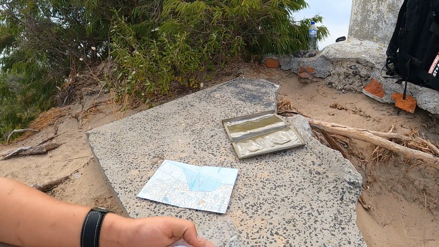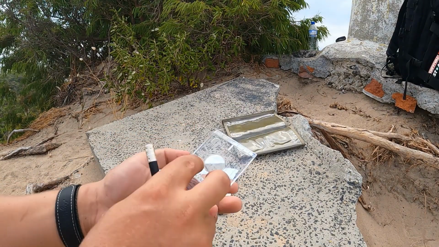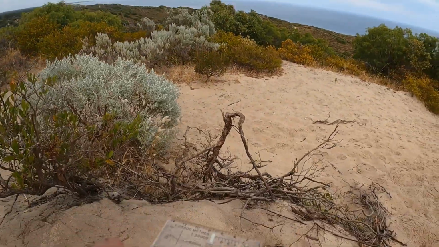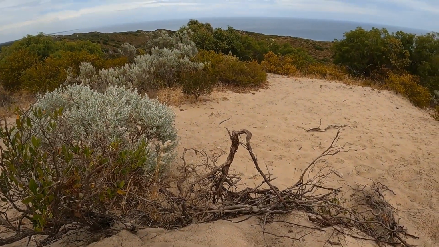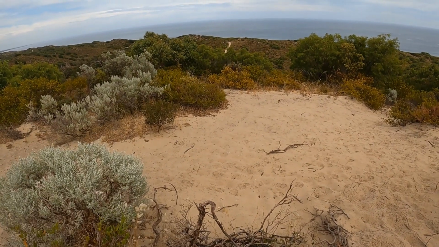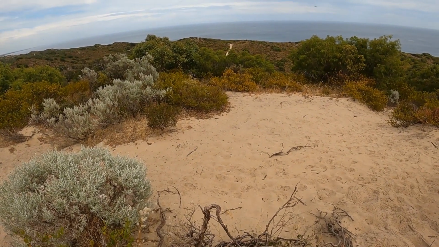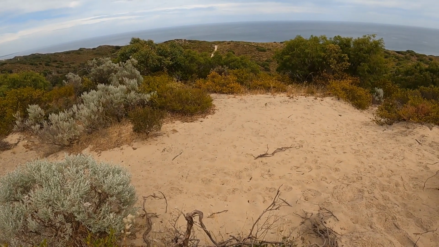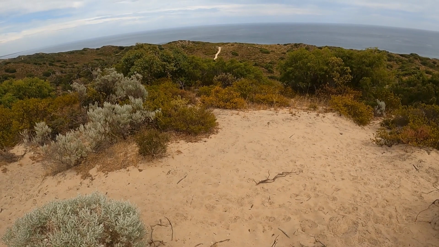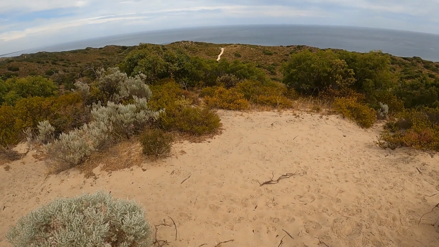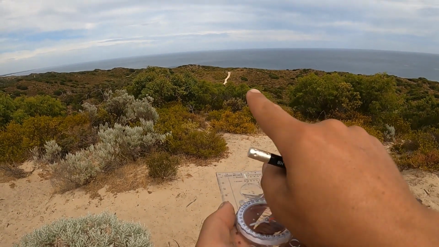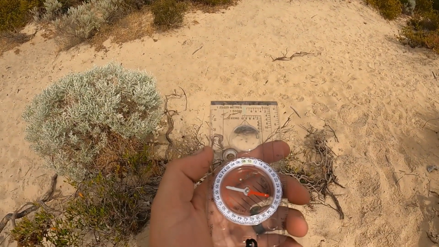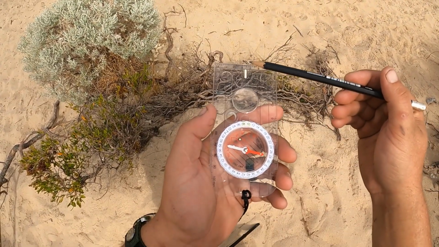So now if I want to do the opposite and I want to just shoot a bearing, we'll just reset that. So I have where I want to go. Pointing my compass in the direction of travel.